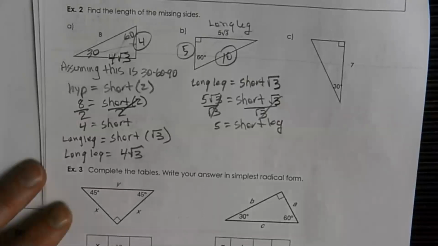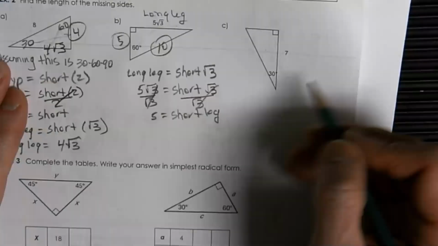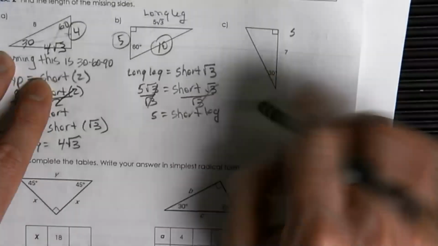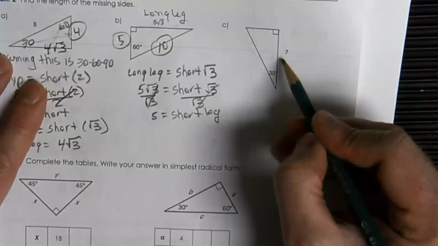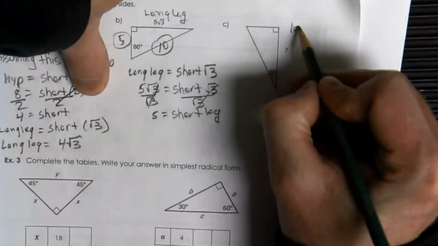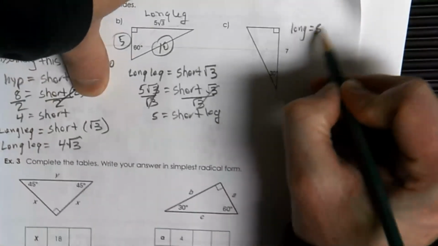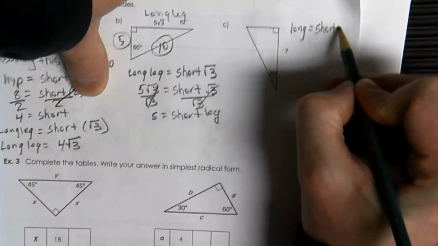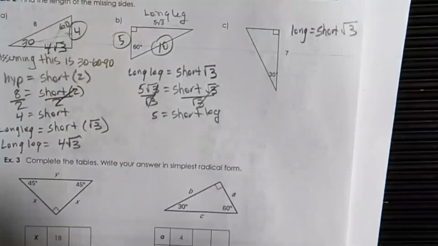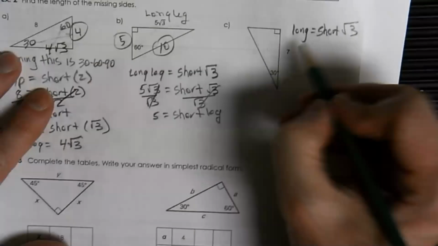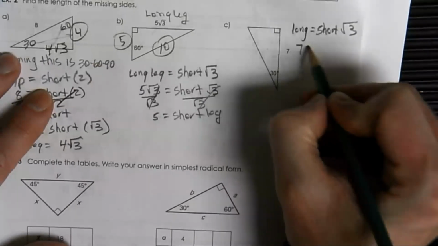Okay, this next one's a little trickier. Notice the side that they gave us, the long leg. The long leg equals the short leg times root 3. You start out with the formula. So here, the long leg is 7.